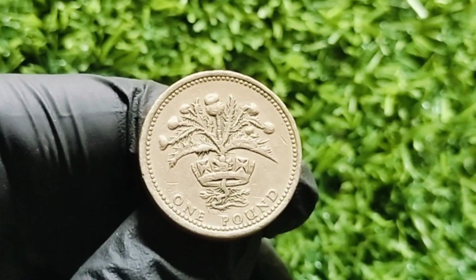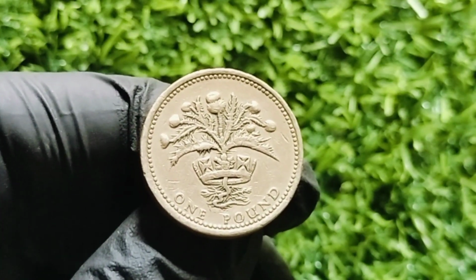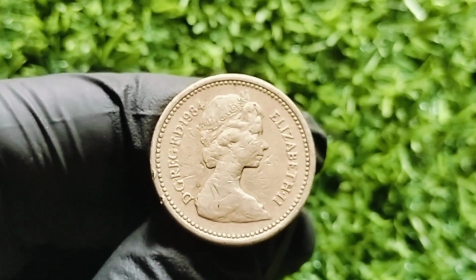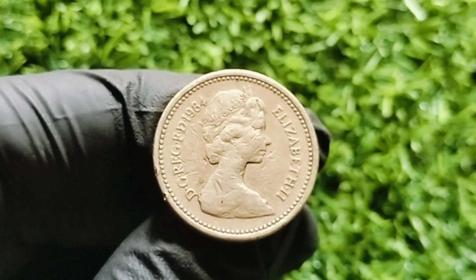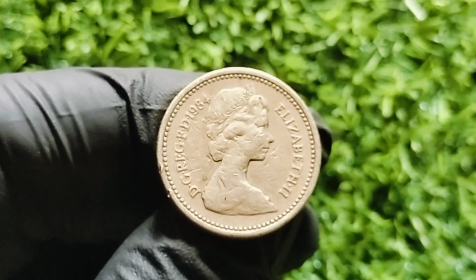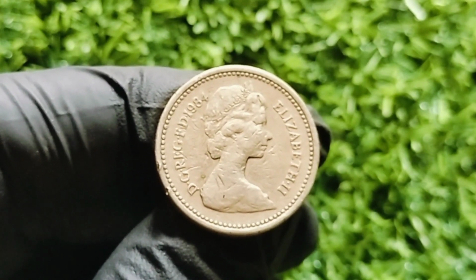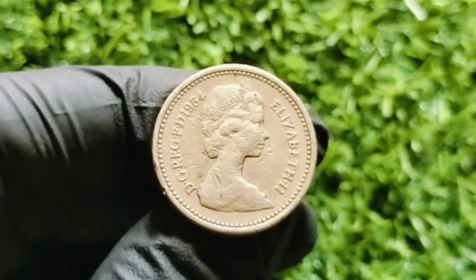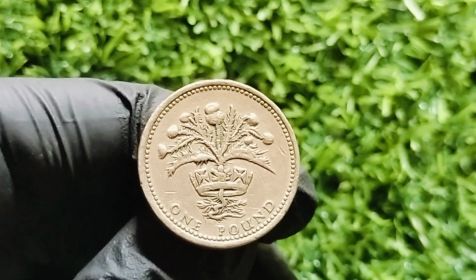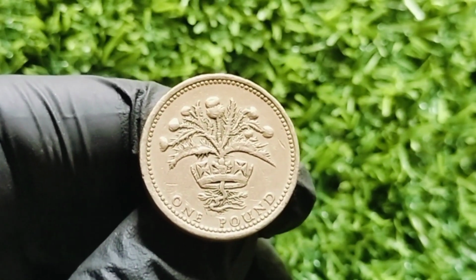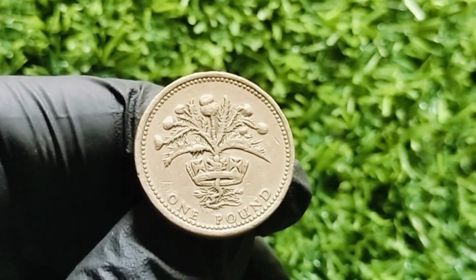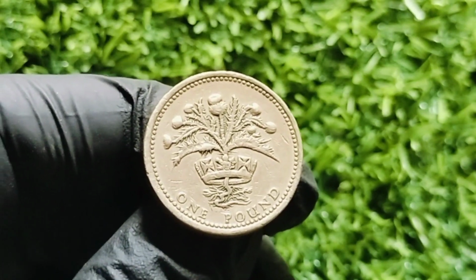This rotation of designs encouraged public interest and collector enthusiasm, and it also promoted the idea of the UK's four constituent nations being equally recognized on the currency. Over time, however, as the years passed and counterfeiting of the £1 coin became more widespread in the 1990s and 2000s, the 1984 coin became one of many early round pounds that were eventually withdrawn from legal tender in 2017, when the new 12-sided bimetallic £1 coin was introduced.